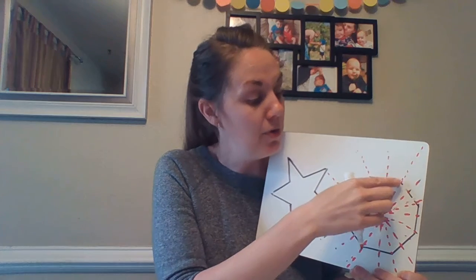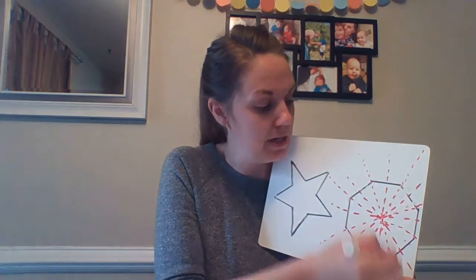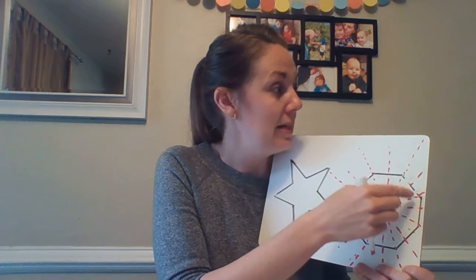I could also fold all of the angles in half because all of the angles are equal too. So if I went from corner to corner, on each corner, they would perfectly split each angle in half because all of the angles are equal. Same thing with the sides. Because all of the sides are equal, I could also split all of those in half.